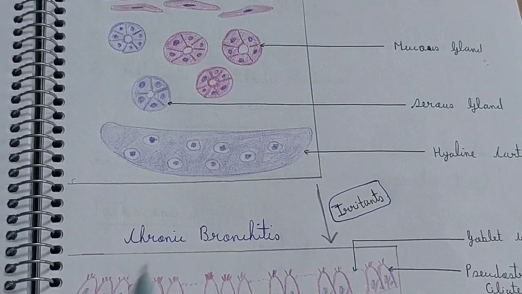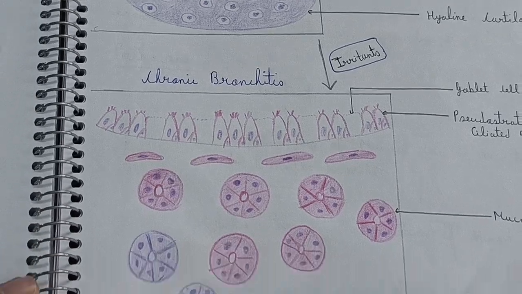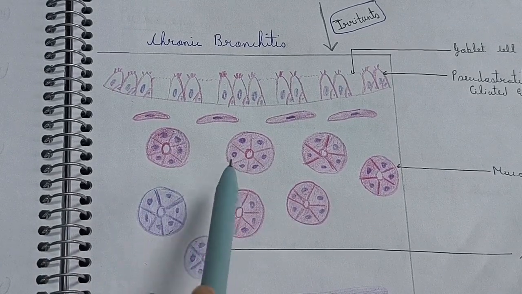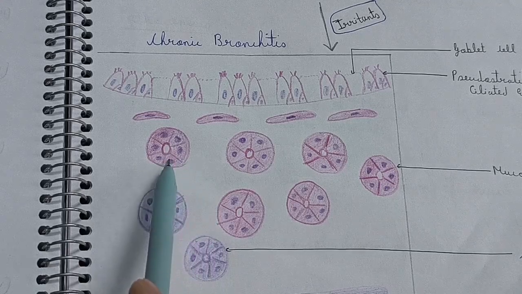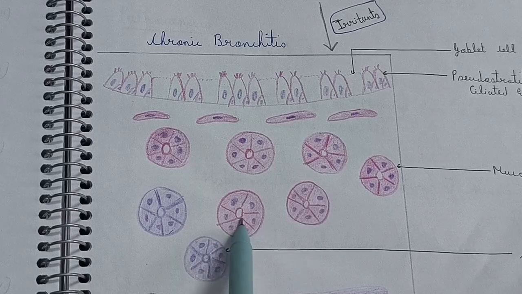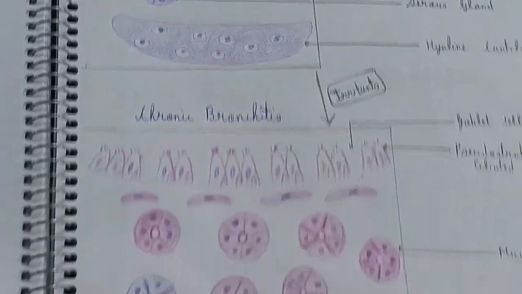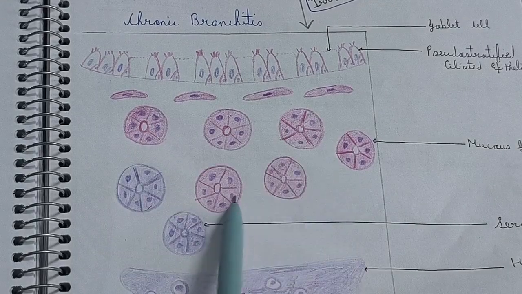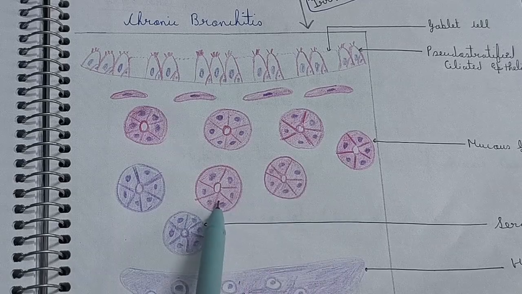Now see that. The irritants are there, and these irritants lead to chronic bronchitis. And how is this caused? Here you can see that in this histopathological structure of trachea and bronchi, the number of mucous glands is increased. Initially only three are there, but now as compared to the previous one, it is seven. So the number of mucous glands has increased.